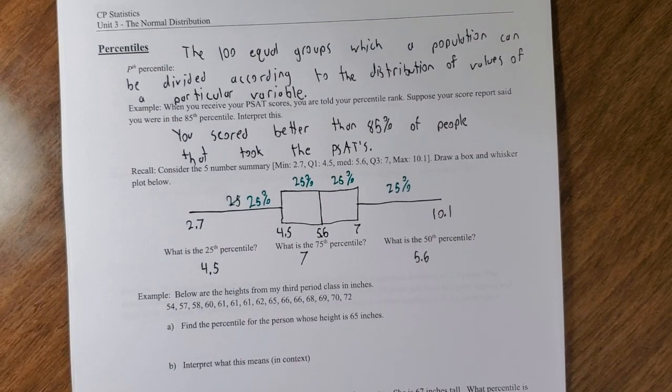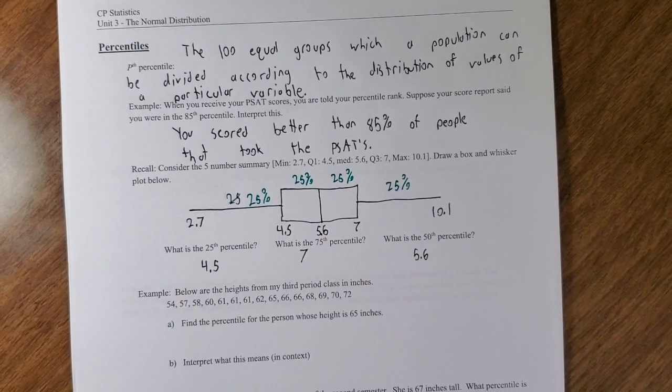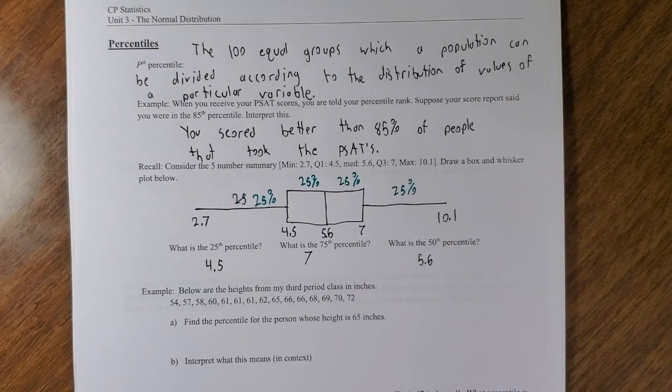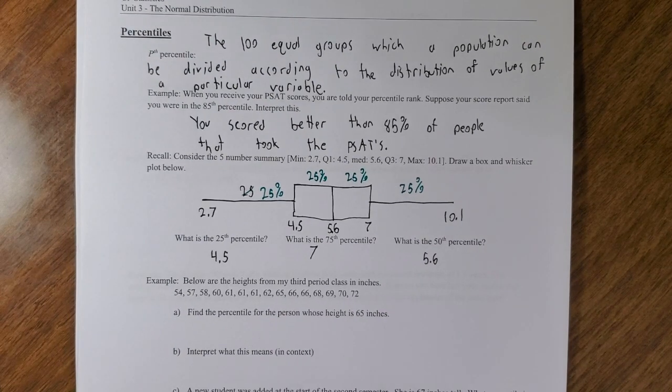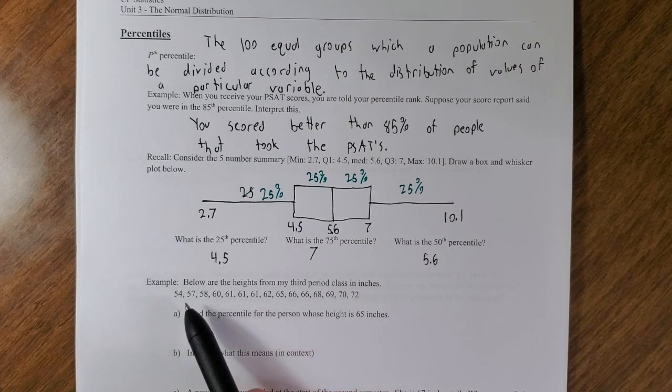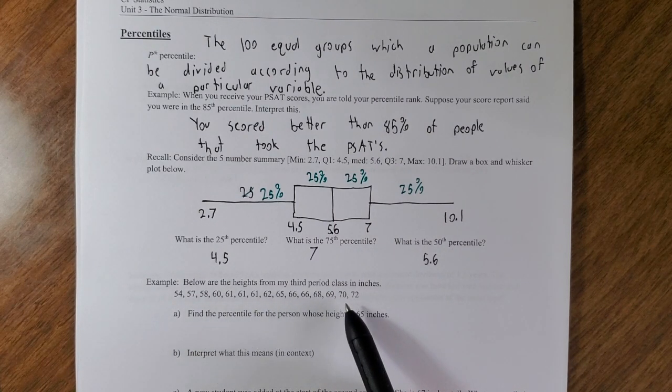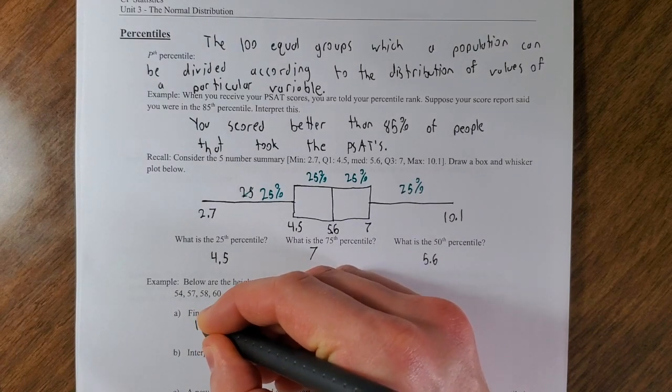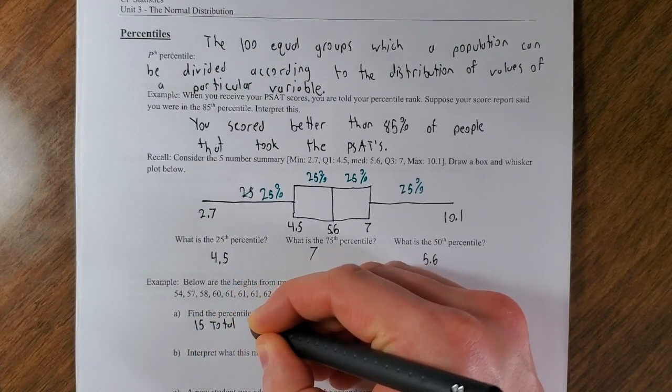Now we've got an example of heights from a third period class in inches. Notice that they are all already arranged from least to greatest, so that's a little easier for us to work with. Now we're being asked to find the percentile of the person whose height is 65 inches. The first thing we need to do is figure out how many values we have in total. As you can see from our group, let's just count through. We've got a total of 15 values. So let's say 15 total heights.